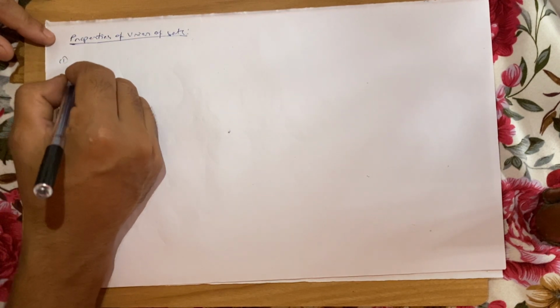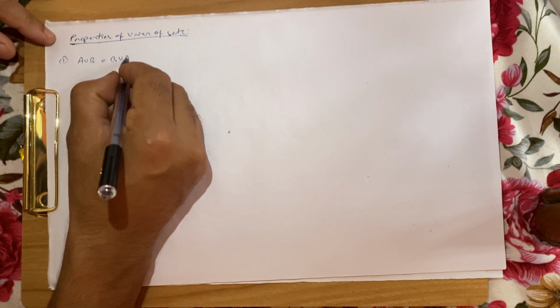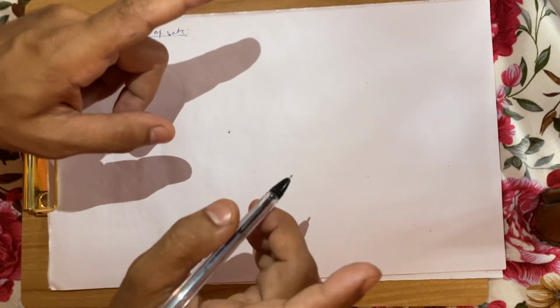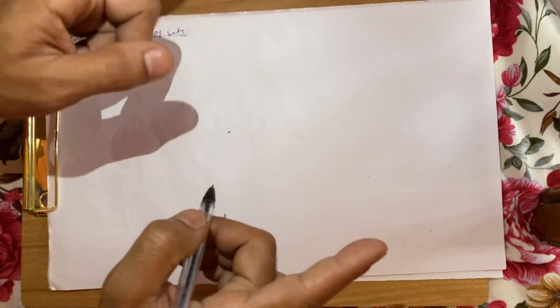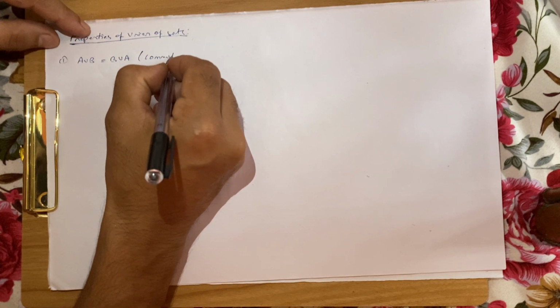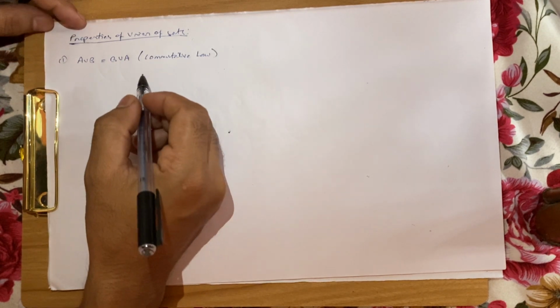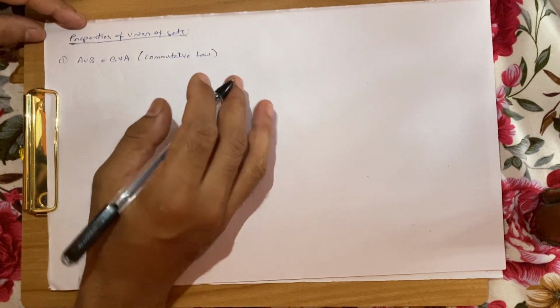The first property is A union B is equal to B union A. So you combine A with B, or you combine B with A, that's the same thing. So this is kind of a law. Okay, this is the commutative law. You don't need to remember all this. These are just properties or behavior.